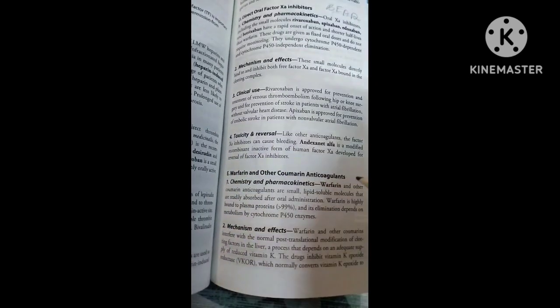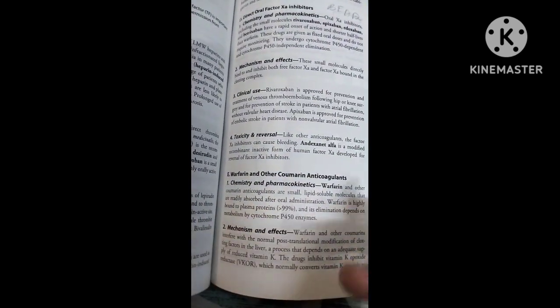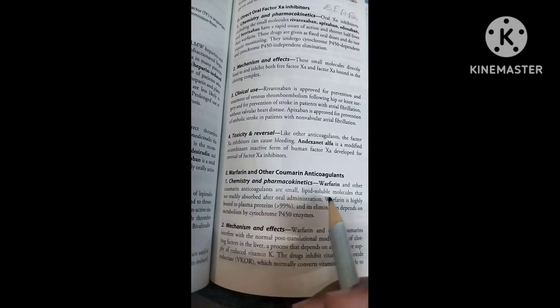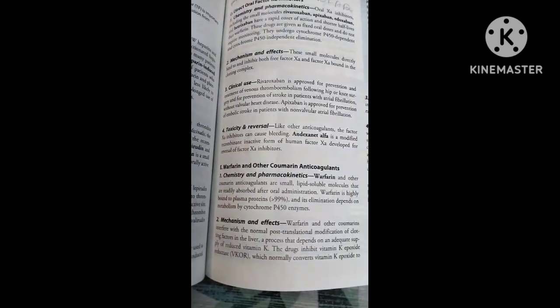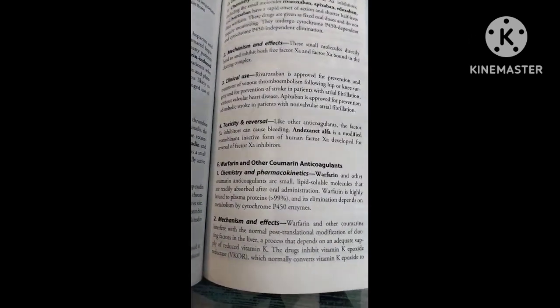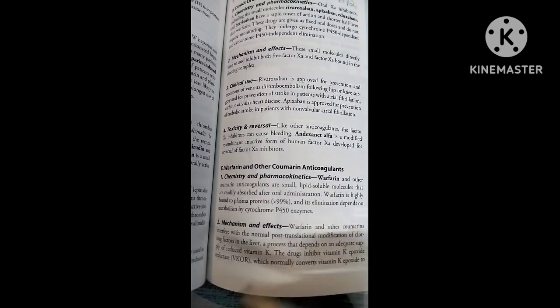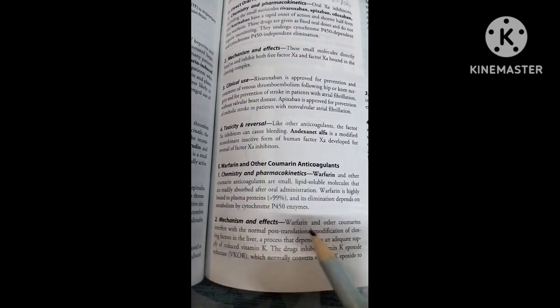Now let's talk about warfarin and other coumarin anticoagulants. Warfarin and other coumarin anticoagulants are small lipid-soluble molecules that are readily absorbed after oral administration. It is highly bound to plasma protein, more than 99%, and its elimination depends upon metabolism by cytochrome P450 enzymes.